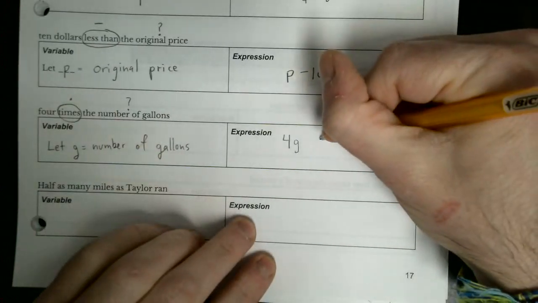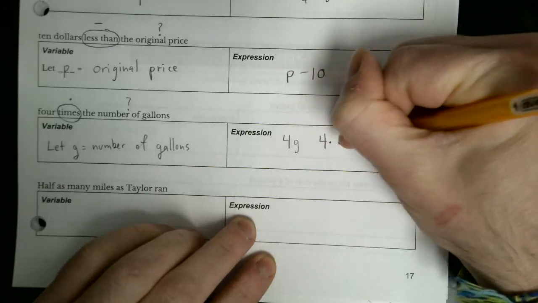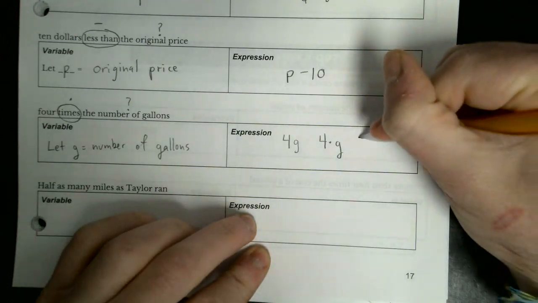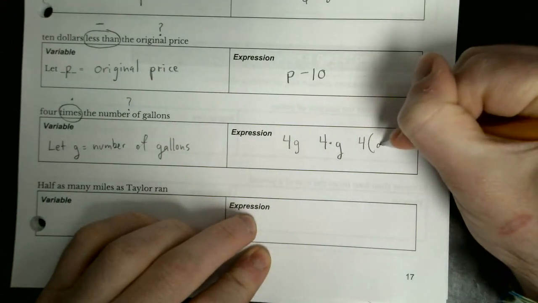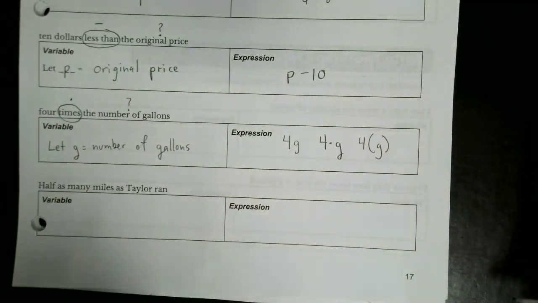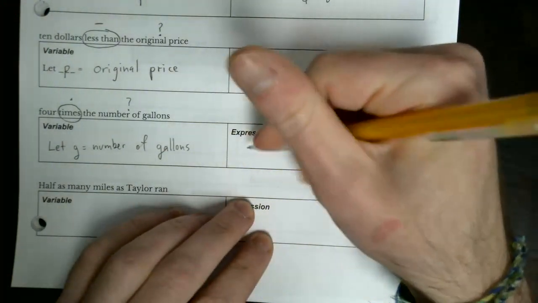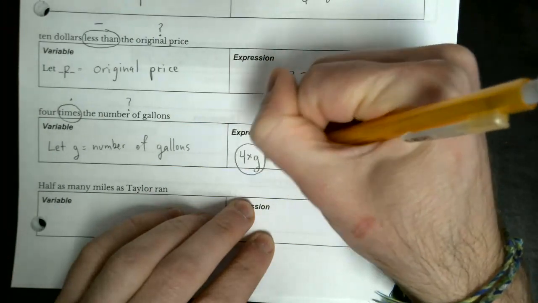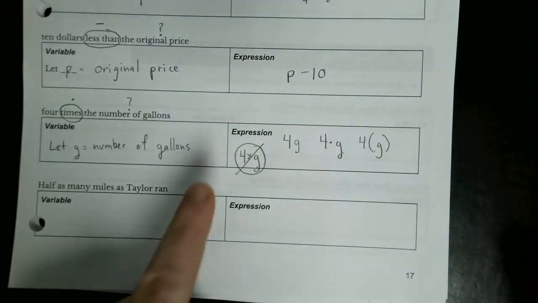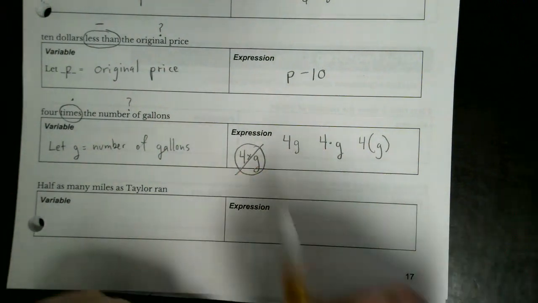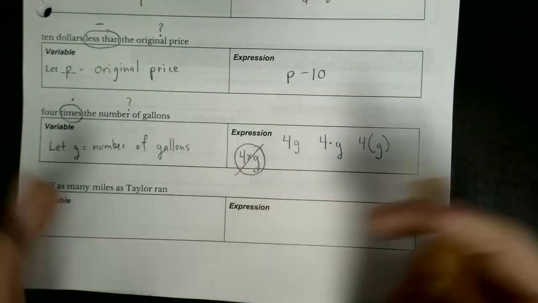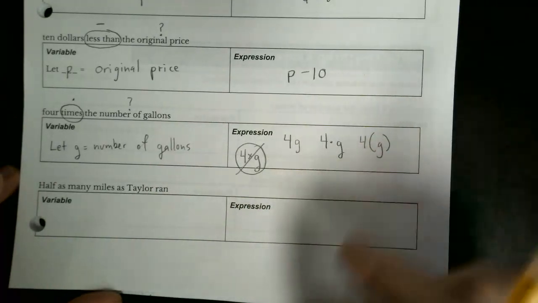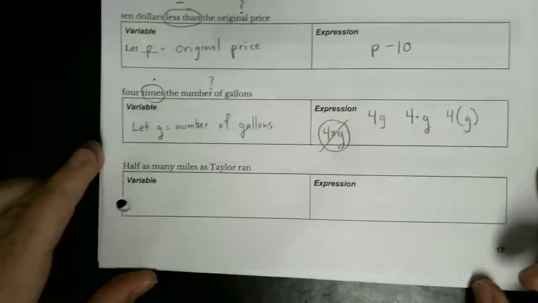Or 4 times the number of gallons, 4 dot G. Or you could use parentheses, 4 parentheses G. But what you can't do is this. I'll write it and then we'll cross it out. You can't do that. We do not want the X in there because it looks too much like a variable X instead of multiplication. So there's three different ways to write multiplication. Any one of those would work.